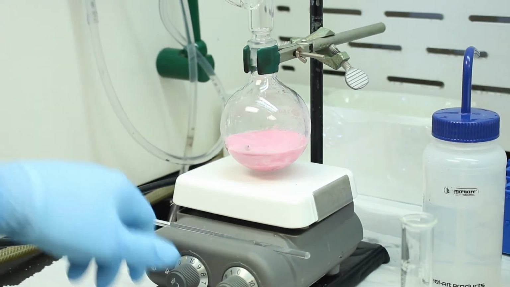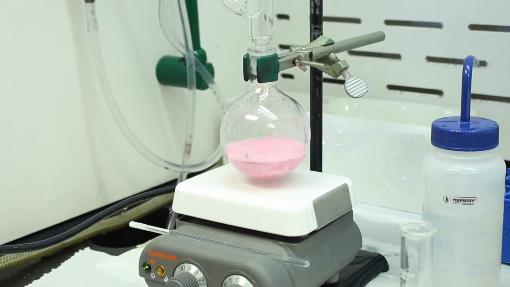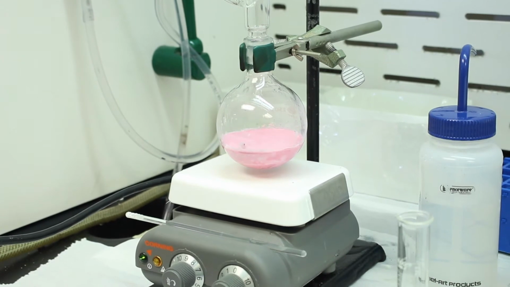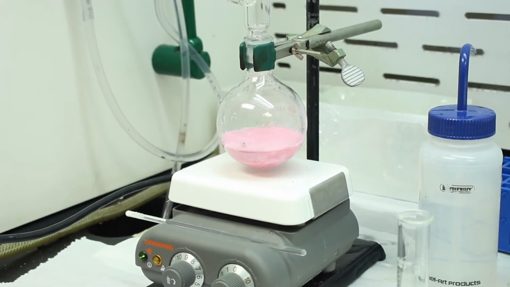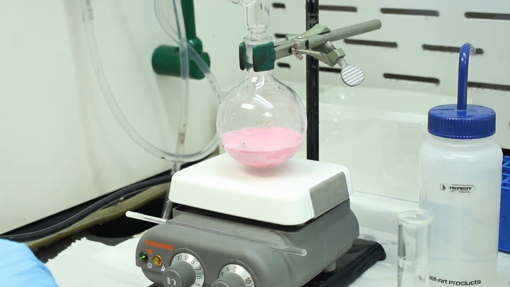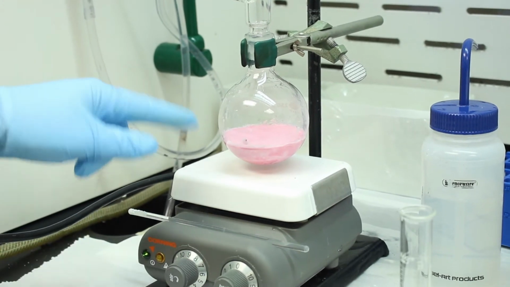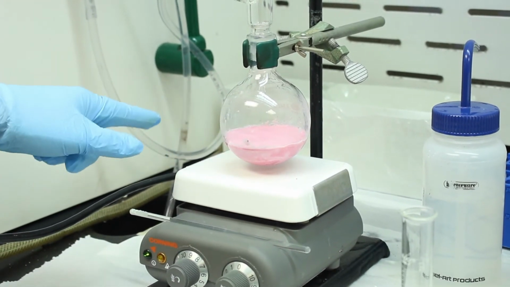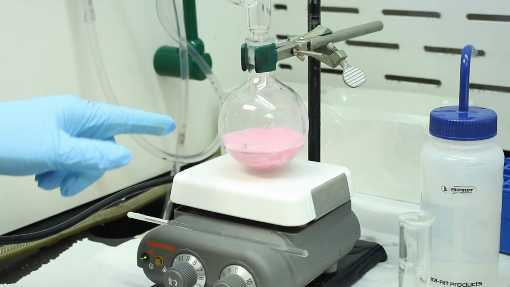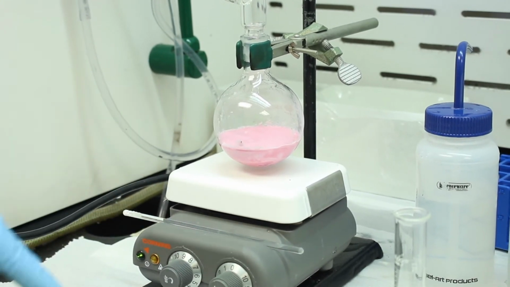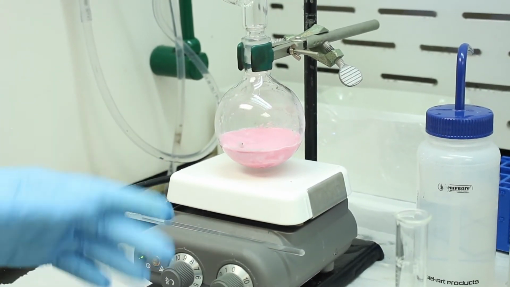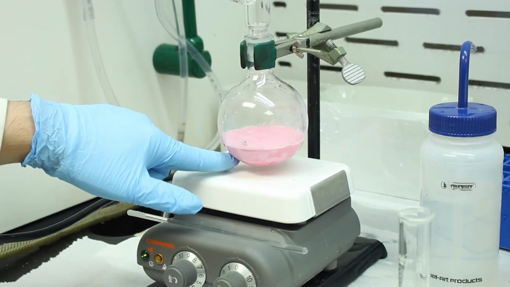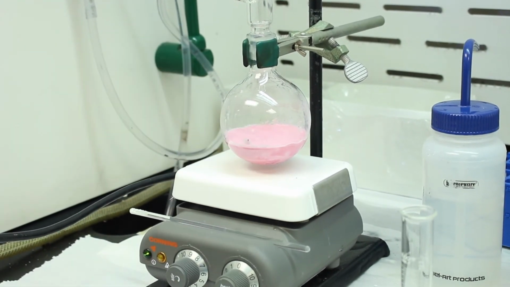So at this point, our Grignard reagent has been pretty much fully consumed, and it's reacted with the benzophenone to form the triphenyl methoxide adduct. The adduct consists of the deprotonated triphenyl methanol and the magnesium bromide cation, and that is very ionic, so it's not soluble in diethyl ether, which is why it's precipitated out.